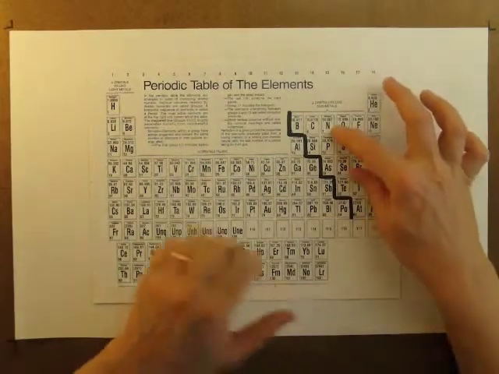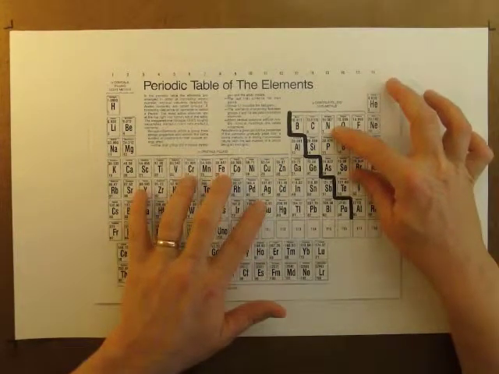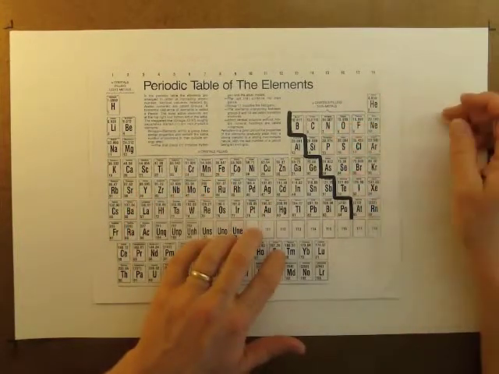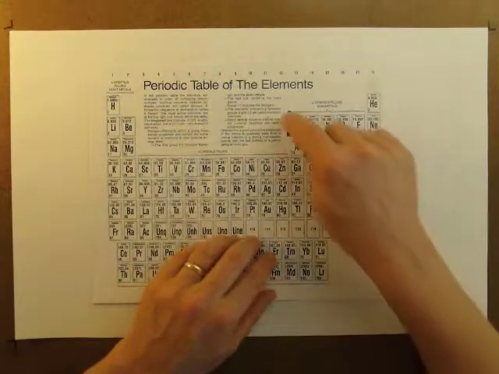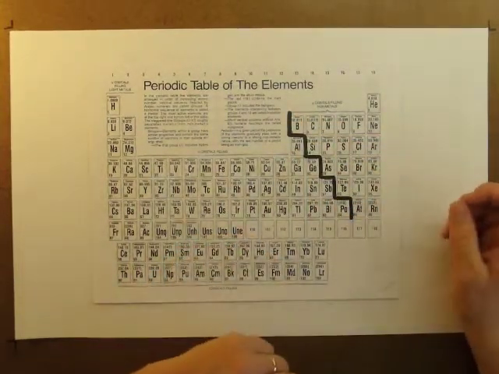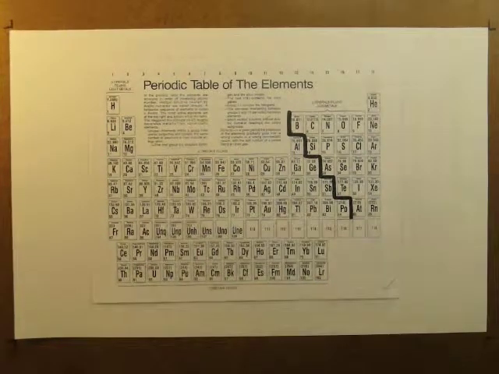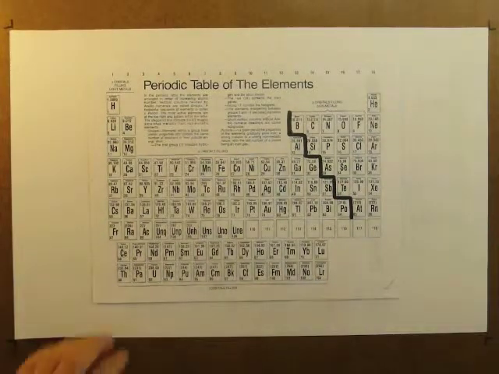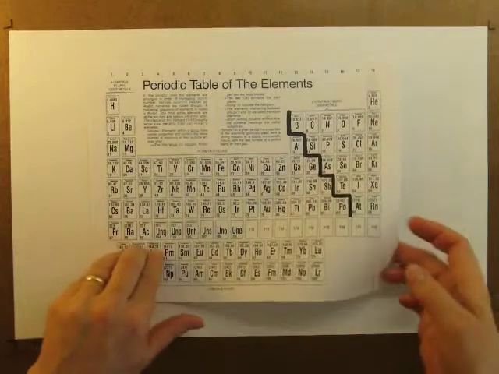So nonmetals and metals are very different. The nonmetals don't conduct electricity like metals do. The metalloids, the ones that are right on the border, have properties of both. The properties that we're going to be interested in are what happens to them when they interact with each other to form compounds.